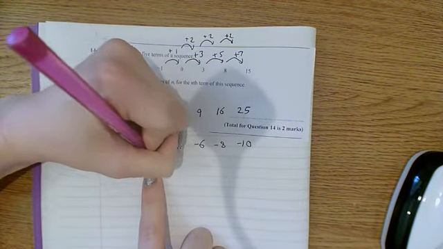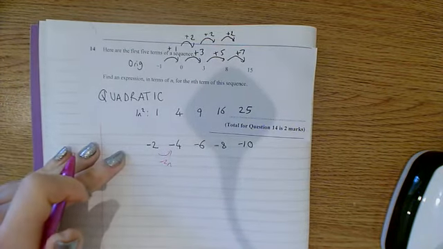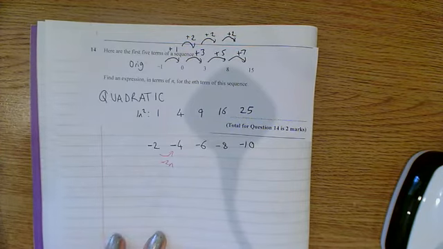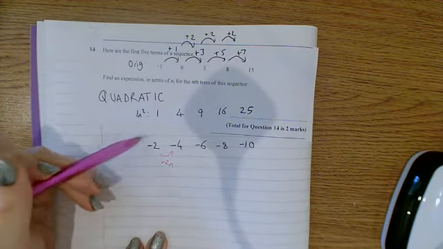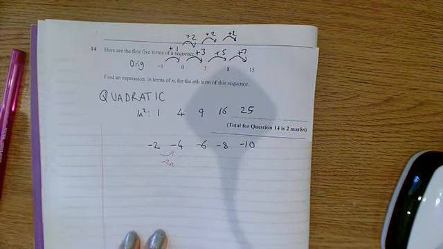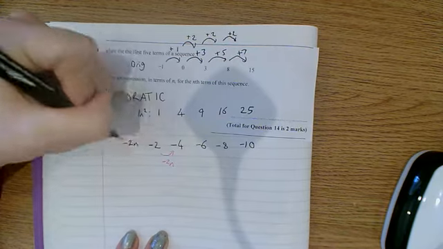Well, this sequence is going down in 2s, so it's -2n. And that's it. It is just -2n. There's no need to adjust our formula. If you do -2 times 1, it's -2. If you do -2 times 2, it's -4. It works as it is. So this sequence here is -2n.